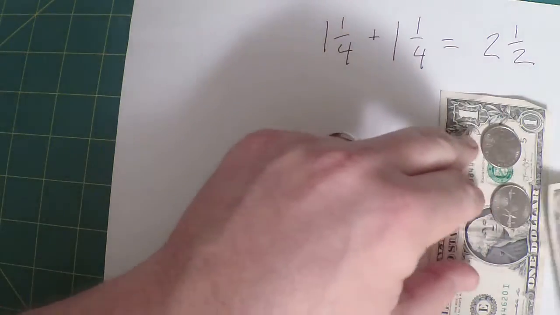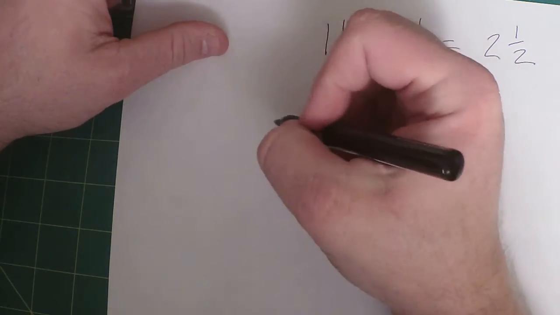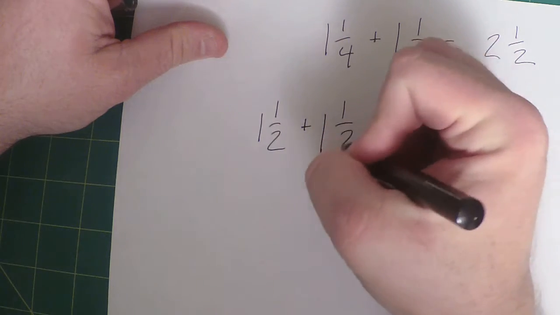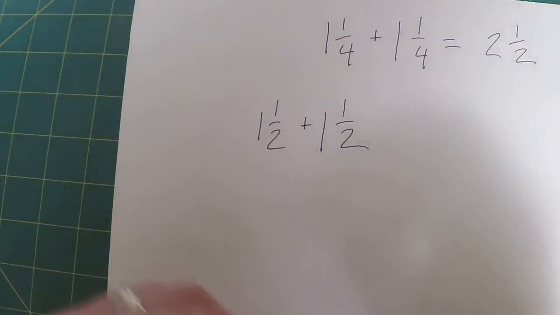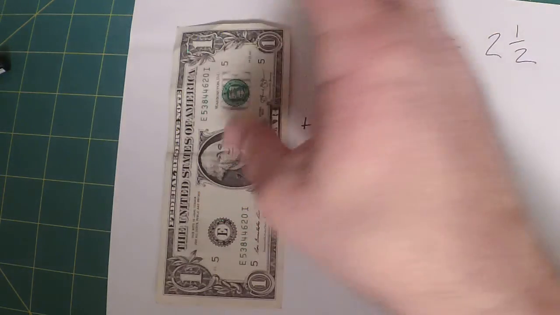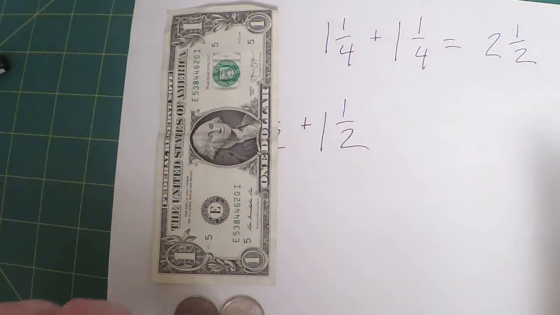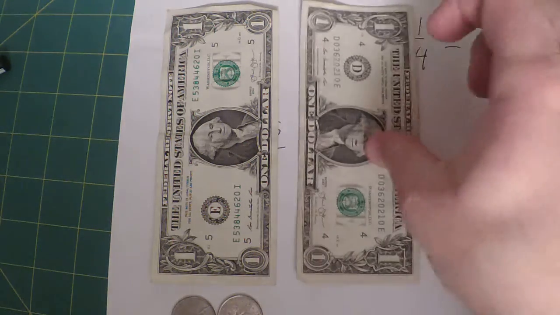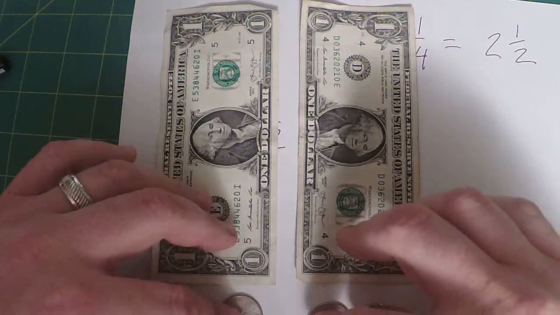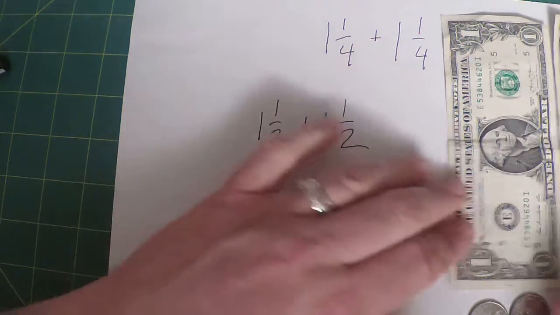So here's the mistake I see a lot of people make. I say, what's 1.5 plus 1.5? And a lot of people say 2.5. No. If I take 1.5, so here I have $1 and $0.50, and I add another $1 and $0.50, that equals, oh, I slid that off the camera.